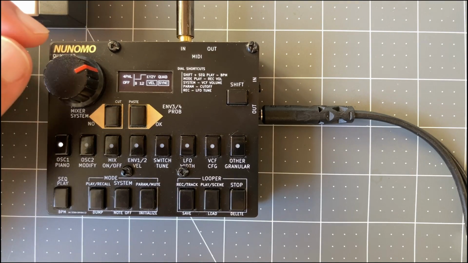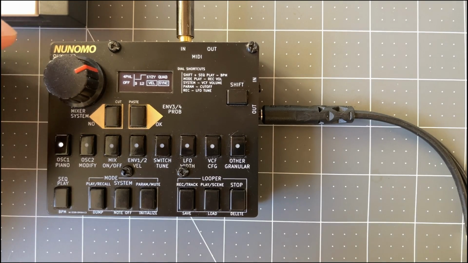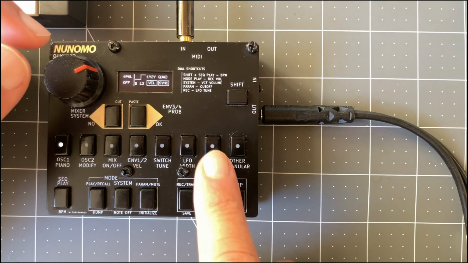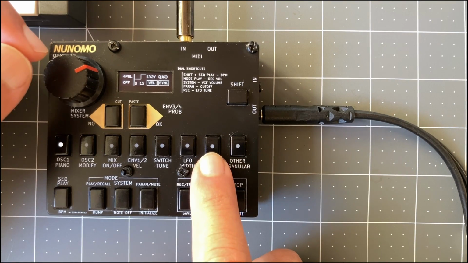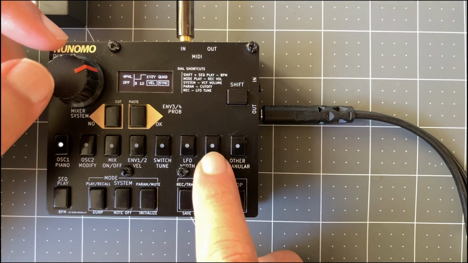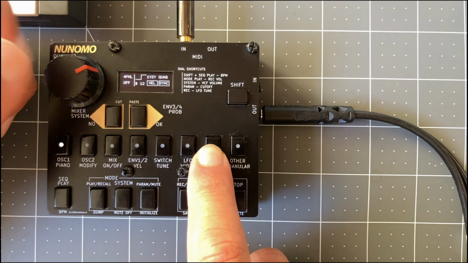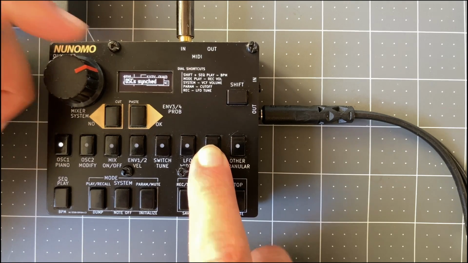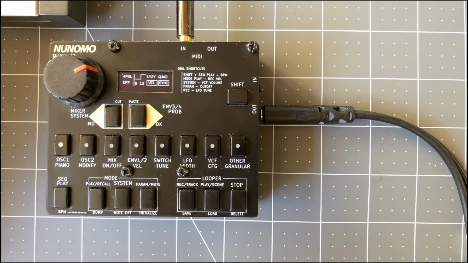So you can get multiple voices, but oscillator 1 and 2 don't have the same parameters. So to copy oscillator 1's parameters to oscillator 2, hold button 7 for a long time, and then it's now synchronized.